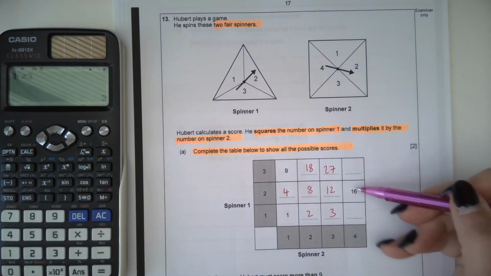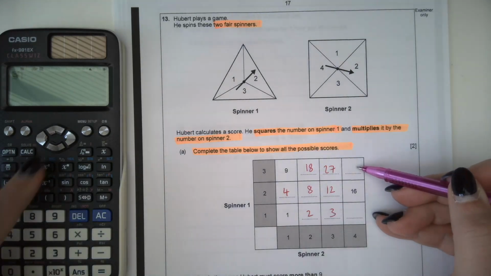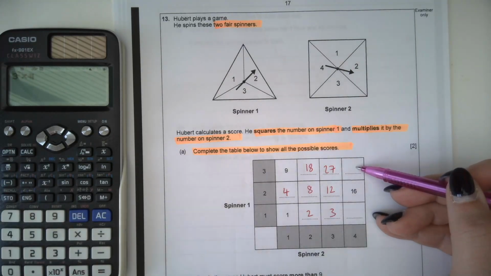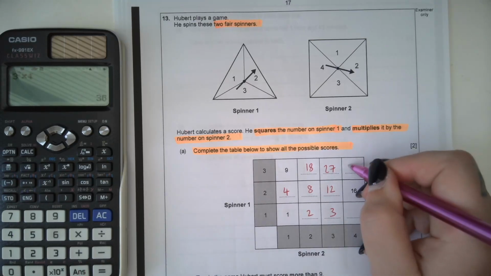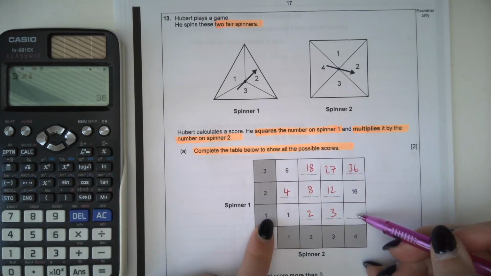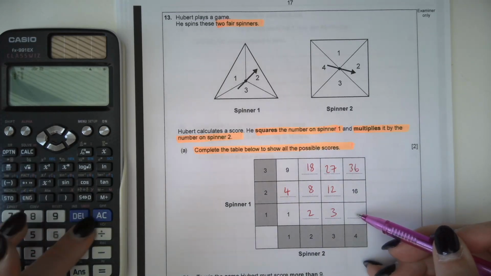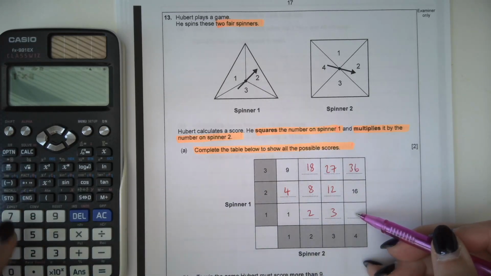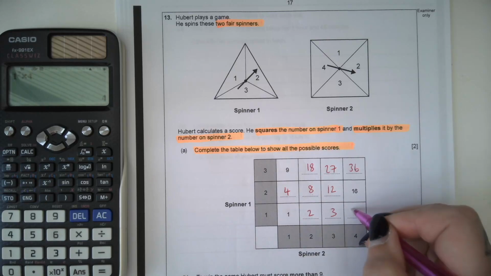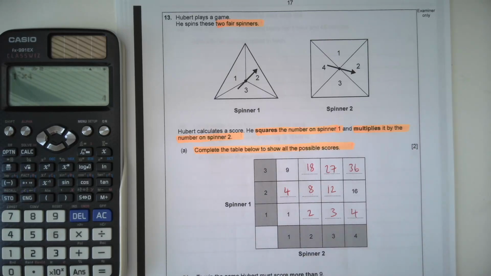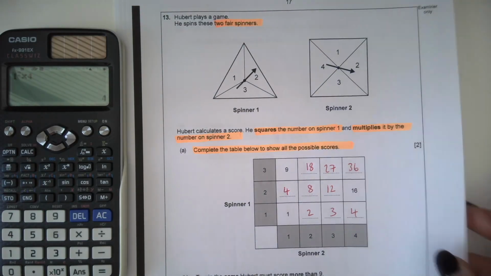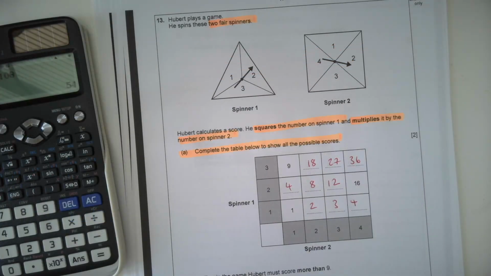And then we're down at this column. So he squares spinner 1, multiplies it by spinner 2. So spinner 2's now got a value of 4. So that's 36. Squares spinner 1, multiplies it by spinner 2. So now we've completed all of those values. Part B.